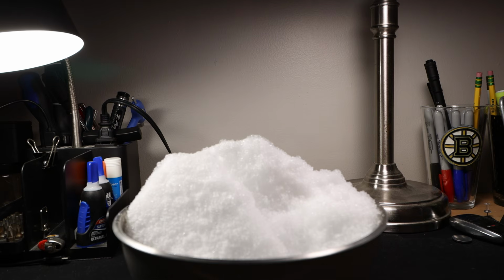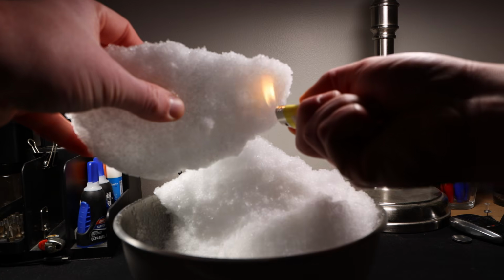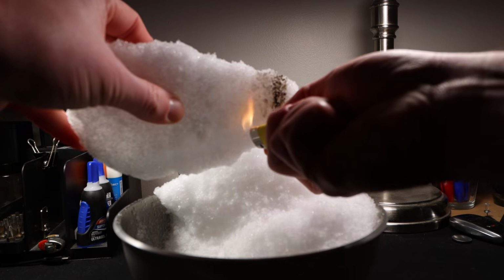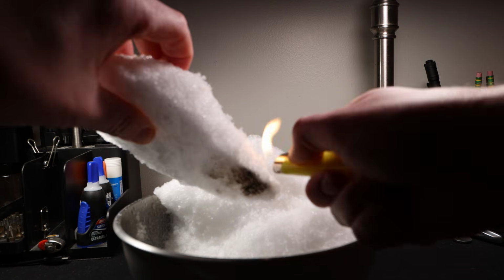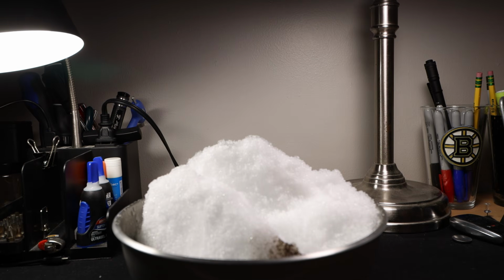If we take some of the snow, pick it up, try to melt it. Whoa, look at it, it turns black. Wow, incredible. It's not melting, whoa. Okay, there's a couple of things that we have to unpack here.